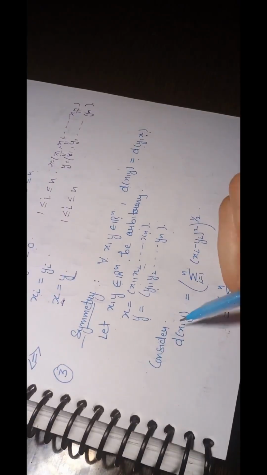X looks like x1, x2 up to xn. Y looks like an ordered n-tuple y1, y2 up to yn. So d of xy, by definition, is the summation, i running from 1 to n, of (xi minus yi) square, under root.